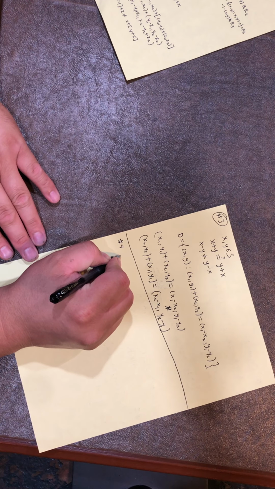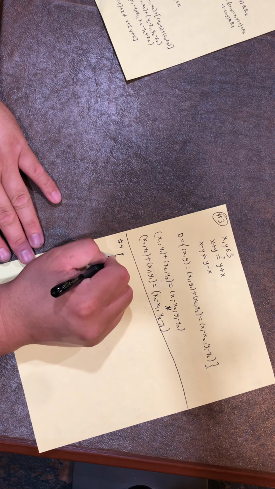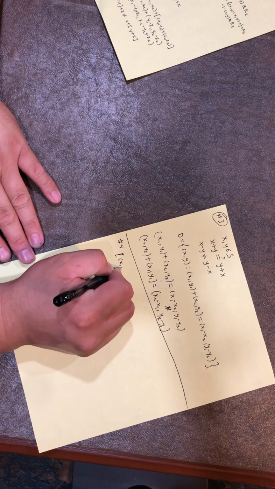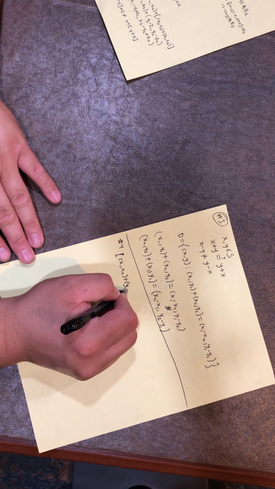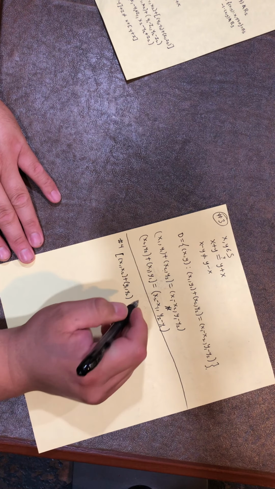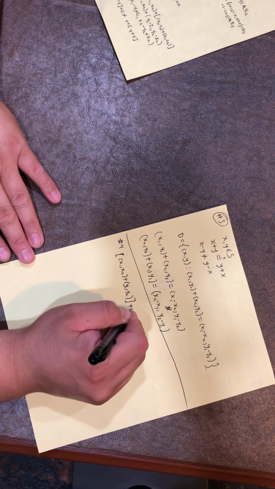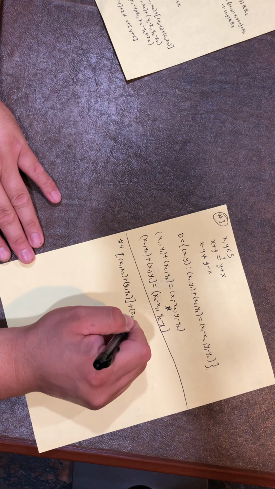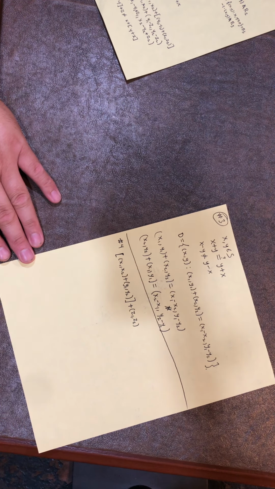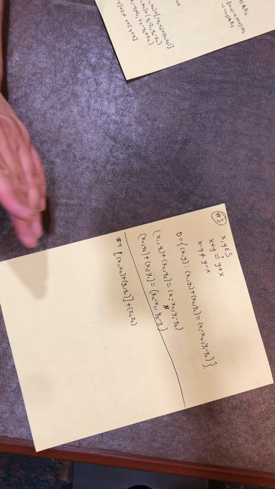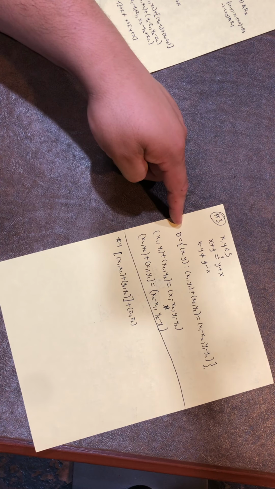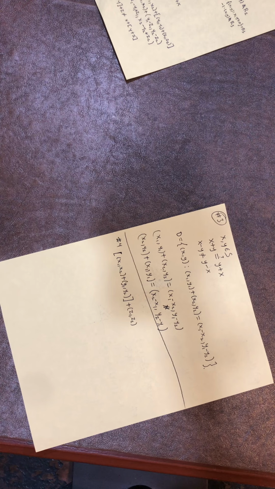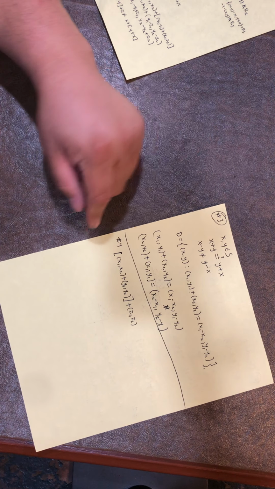For example, we can say inside brackets (x1, x2) plus (y1, y2), plus the third vector. Now, when I say vector, I don't mean vector space. I just mean a member of the set D, because we don't know yet if it's a vector space.